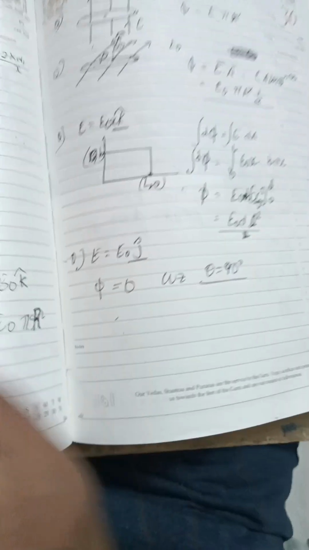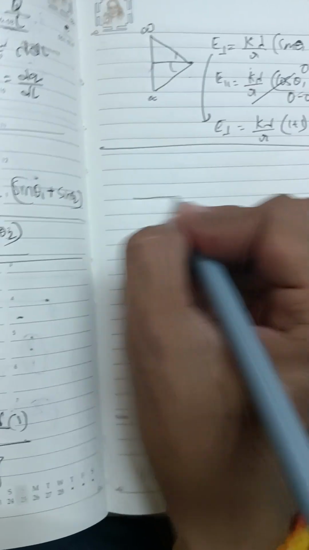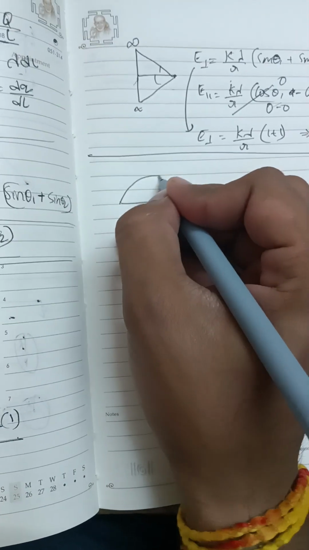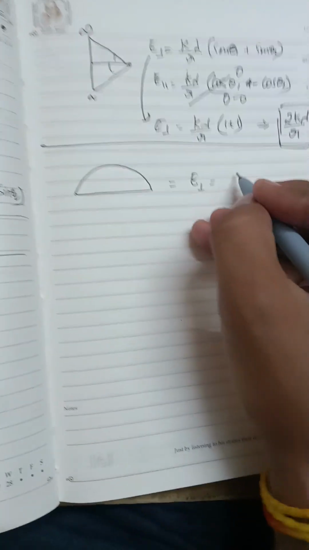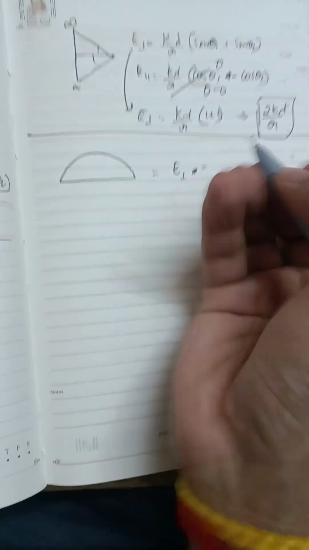Now the next topic. I have some questions now. Tell me this: if there's a semicircular ring, what would be the E perpendicular? You have to find this and tell me later.